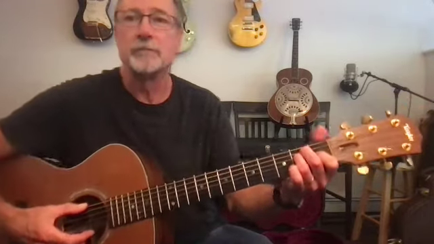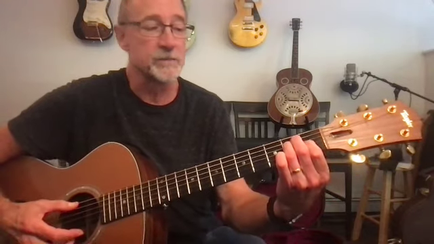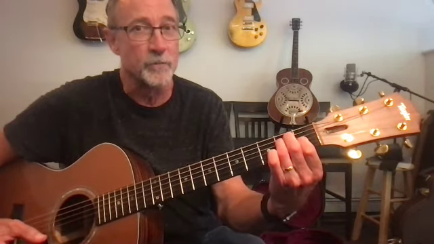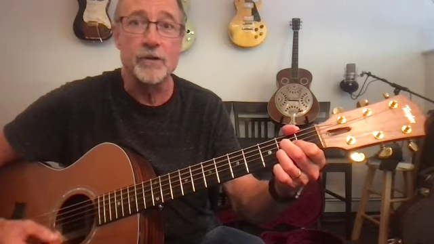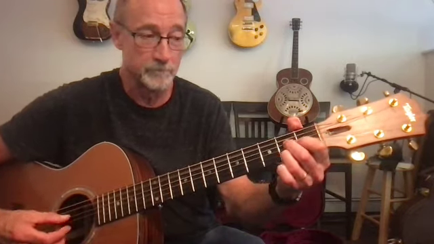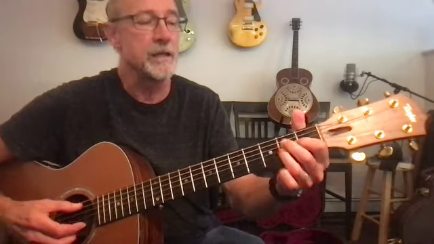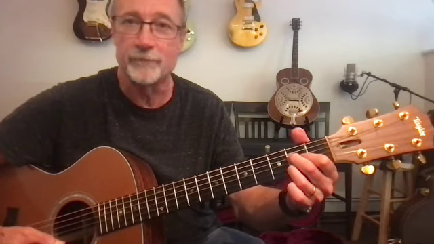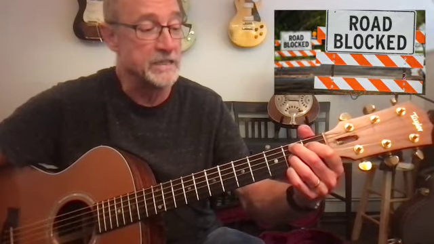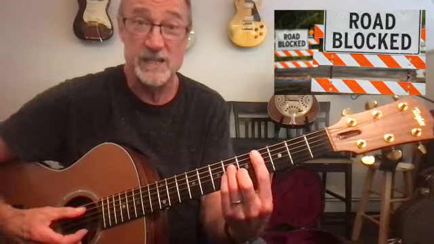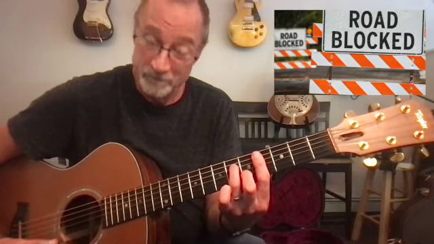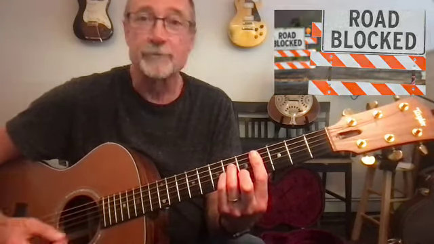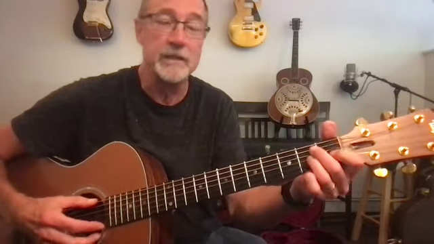So the key of E is very common for beginners because you learn that E chord pretty early on, and then the A chord, the 4 chord. So you go E, A, and then you need to learn the 5 and the 6 chord, the B7th, the B chord in its many forms, and then the C sharp minor. Those are the 4 most common chords used in the key of E. E, A, B, C sharp minor.